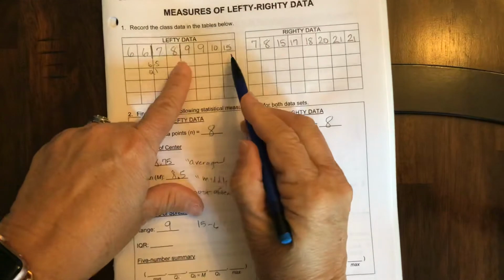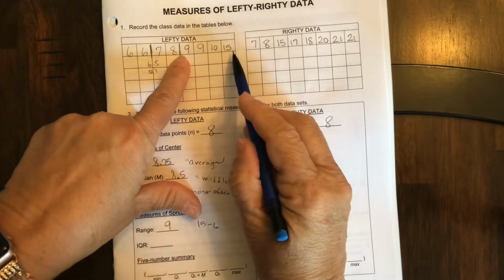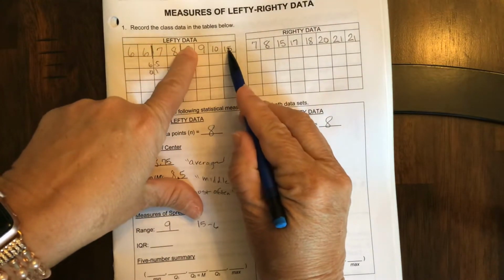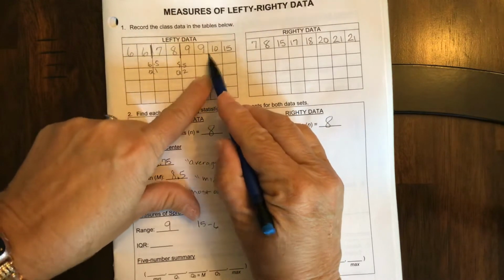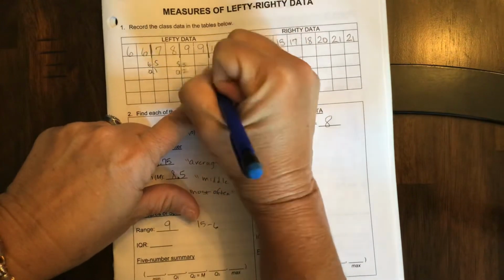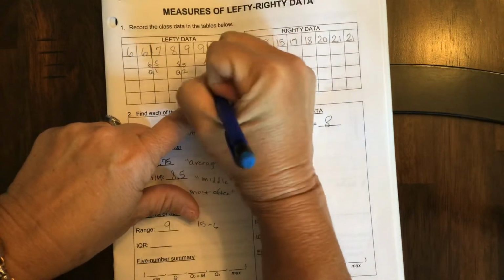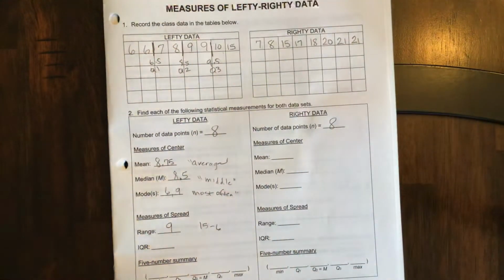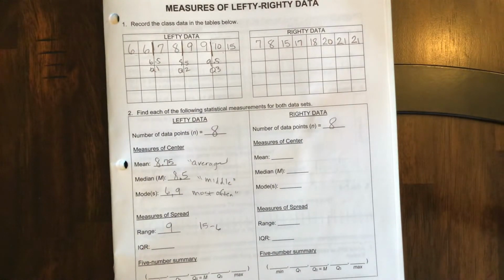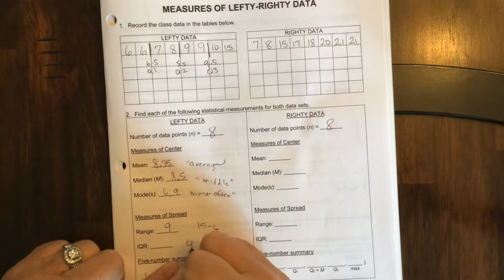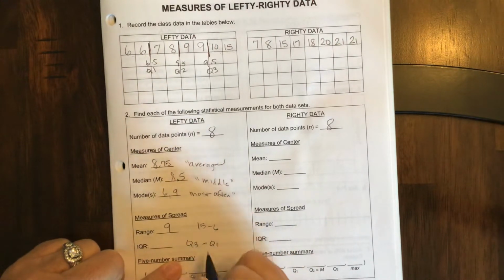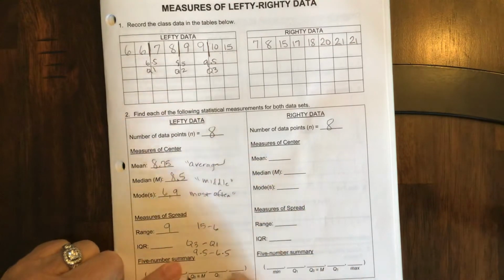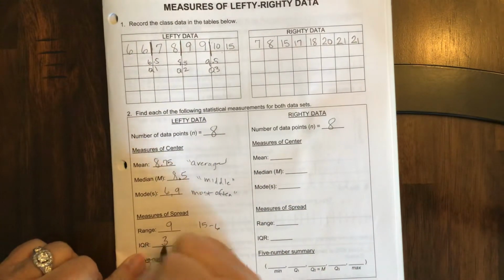And then we're going to go over here to this side, and we can cross off 9 and 15, and then 9 and 10, and our median would be 9.5. So that is Q3. So our IQR is taking Q3 and subtracting Q1. So that is 9.5 minus 6.5. So our IQR is 3.